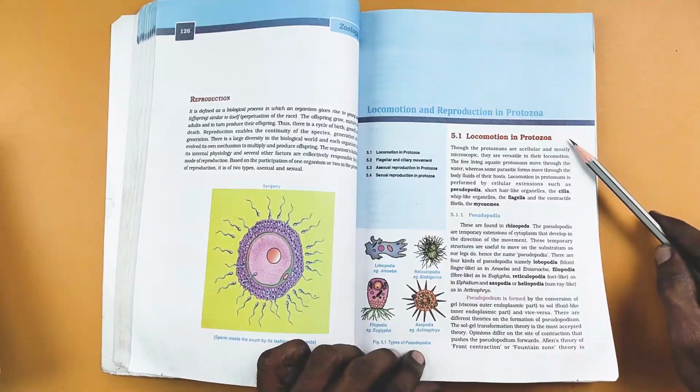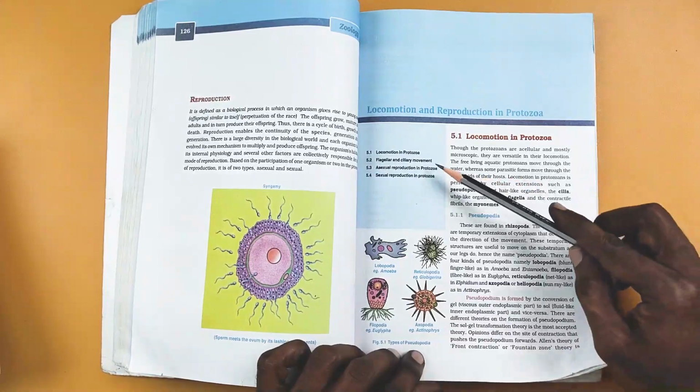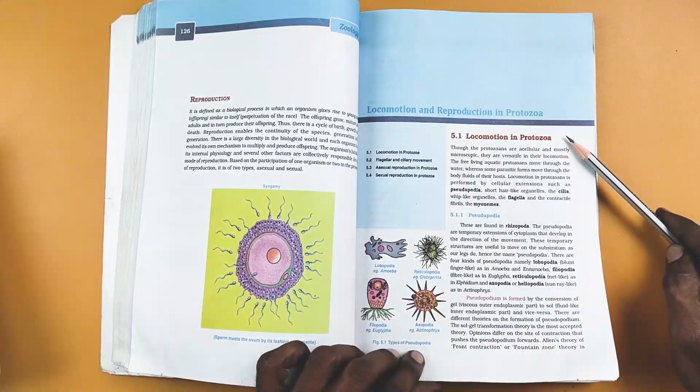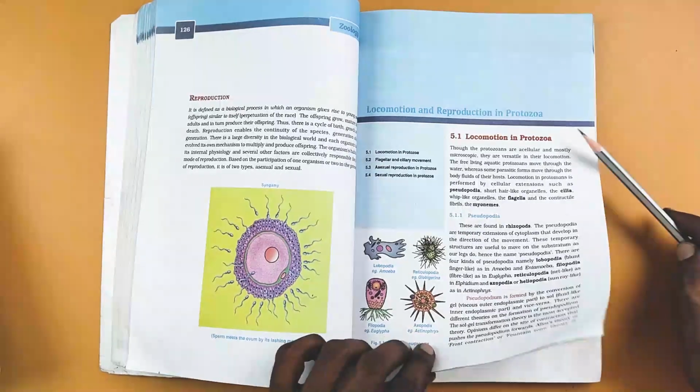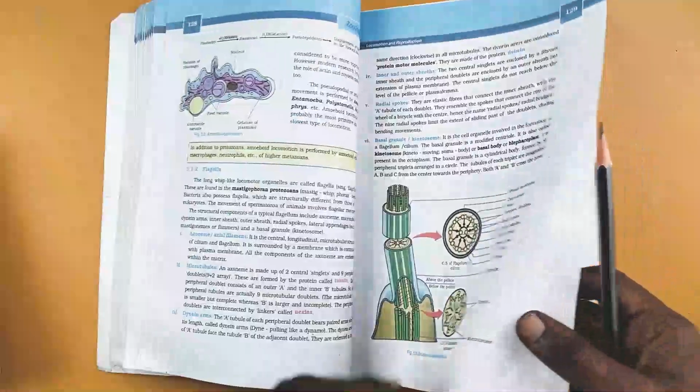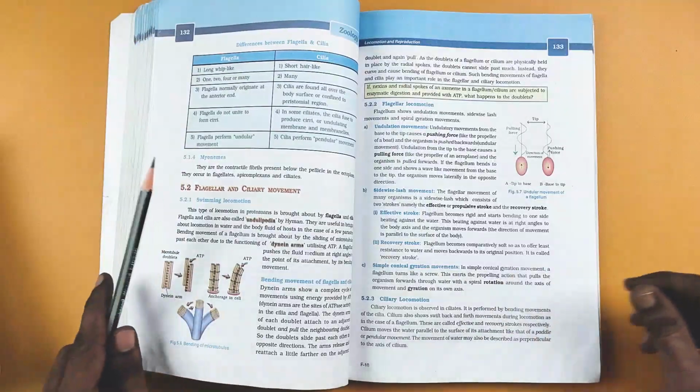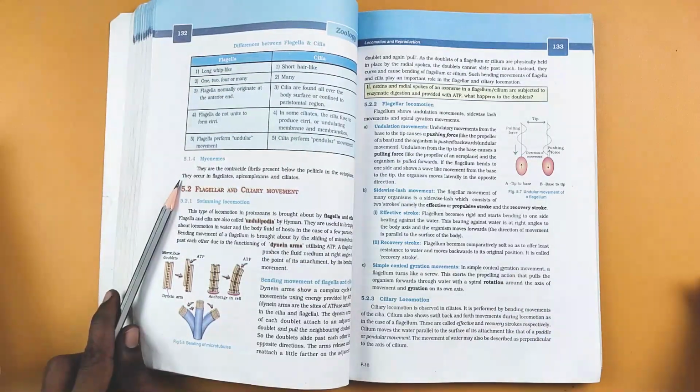So in this, the first topic is the locomotion in the protozoans. Here we are describing the elements involved in the locomotion of the protozoan, that is, the different types of locomotions. And thereafter, the next topic is about flagellary and ciliatory movement.